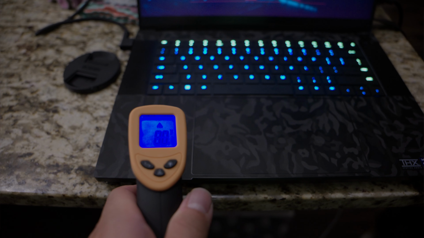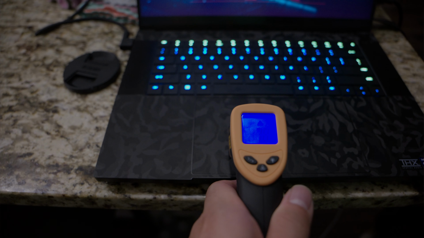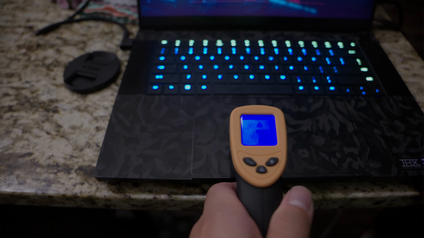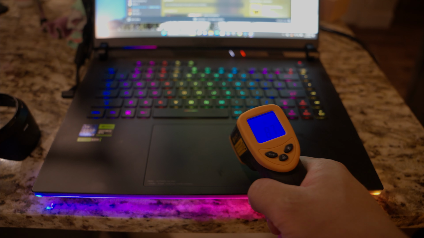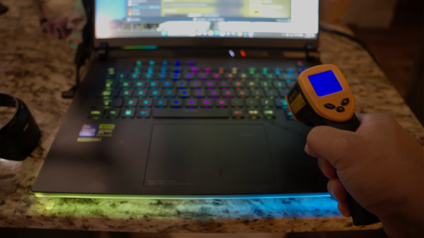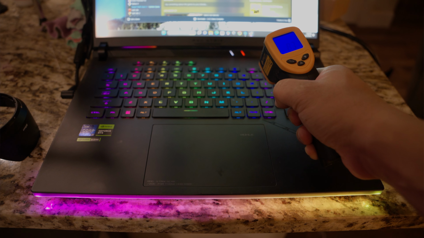So it gets much hotter, and it becomes very uncomfortable to lay your hand on over time, especially if you're in an environment that's already hot, where the wrist rest will get even hotter. On an equivalent laptop, the Asus Scar, which is a plastic body, the temperature only rises to about 85 to 90. So it's still not cool, but it's definitely cooler than the Razer's aluminum body.